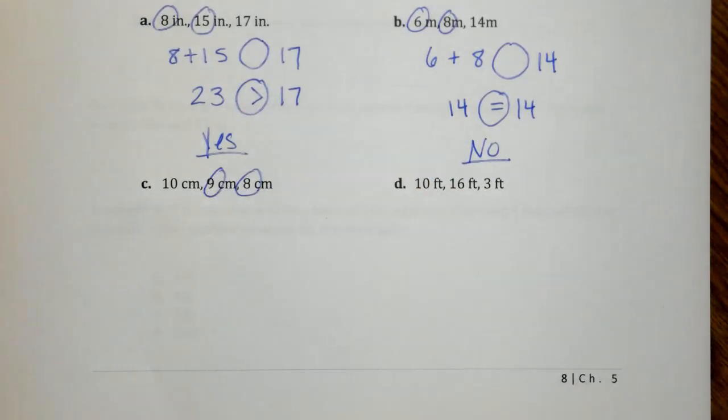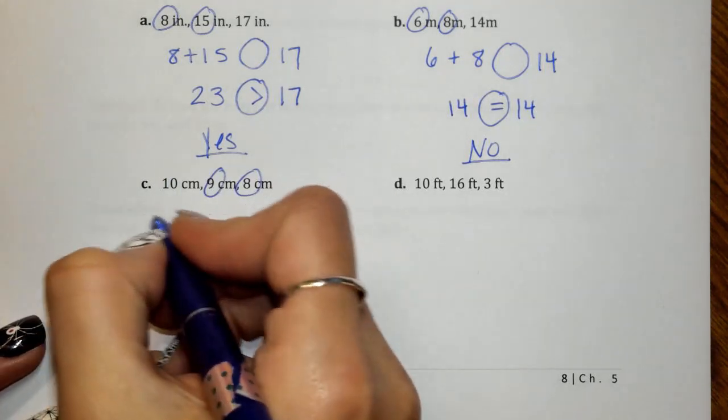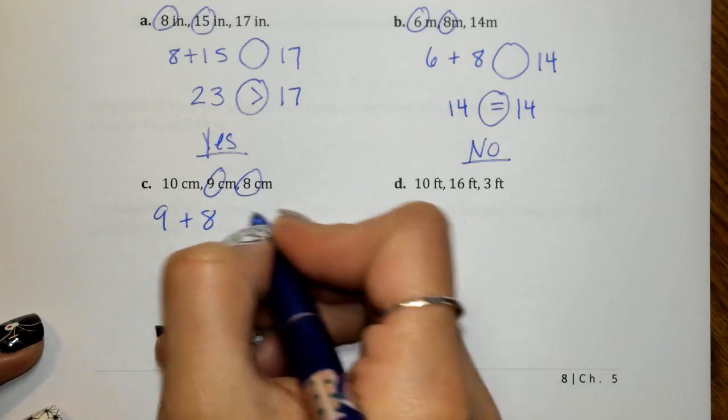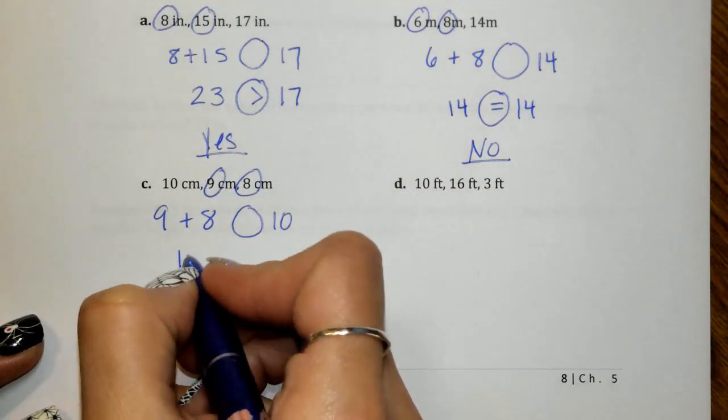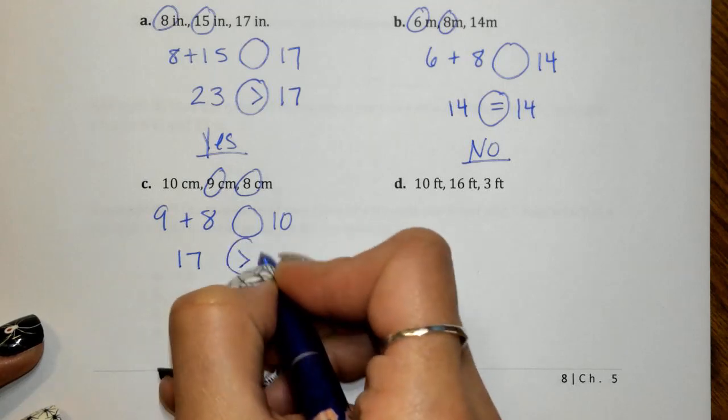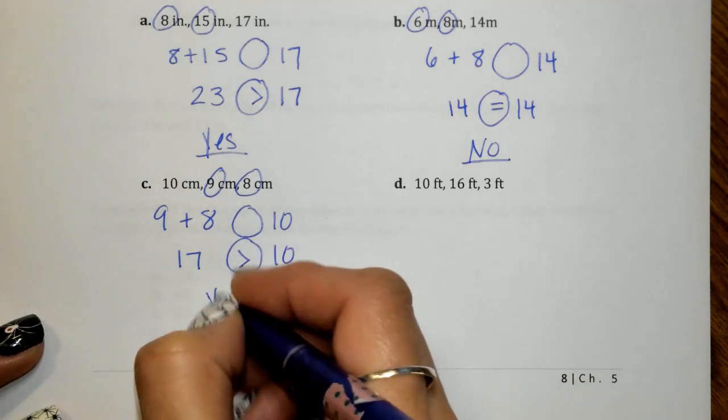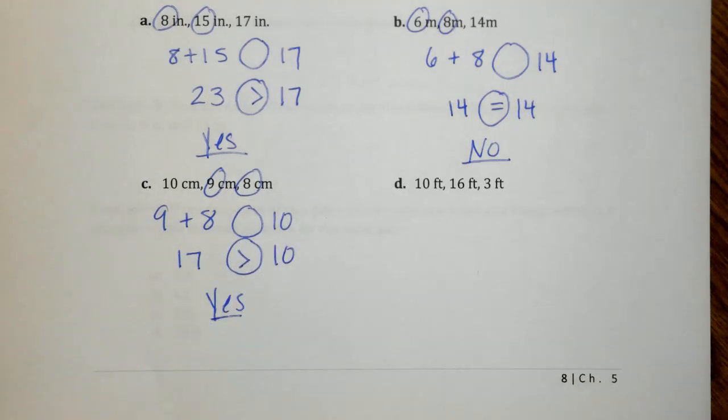Letter C, same thing. Doesn't matter which two sides, but like I said, I take the smaller two because that's going to be the smaller sum. Here we've got the 9 plus 8. Let's compare it to the third side. 9 plus 8 is going to give you 17. 17 is greater than 10. So we have confirmed, yes, we do have a triangle formed with these.